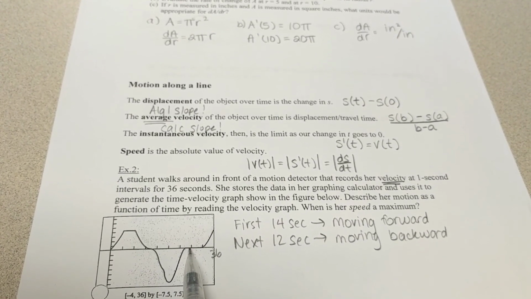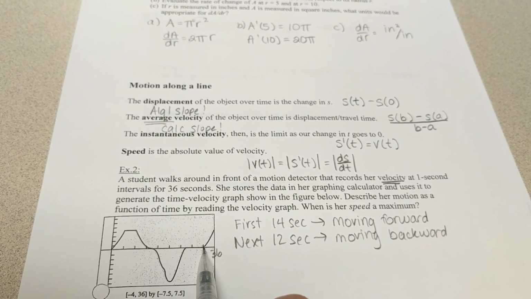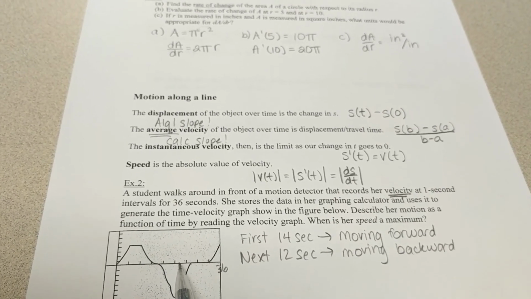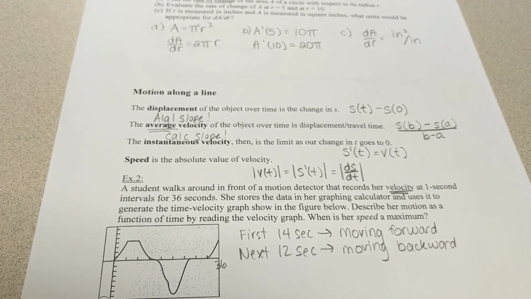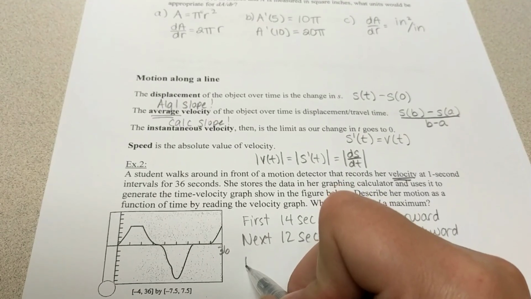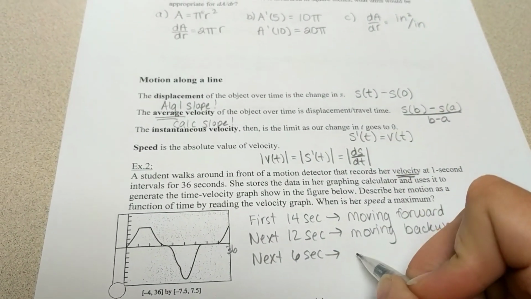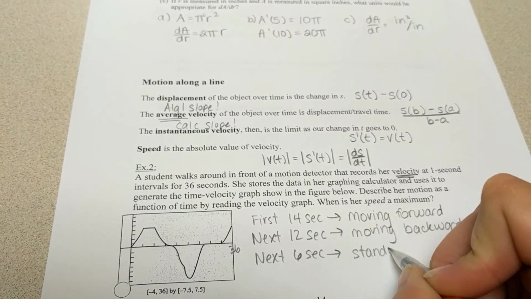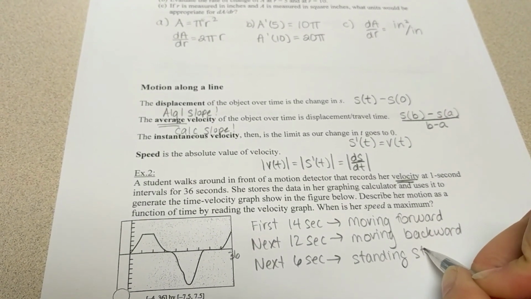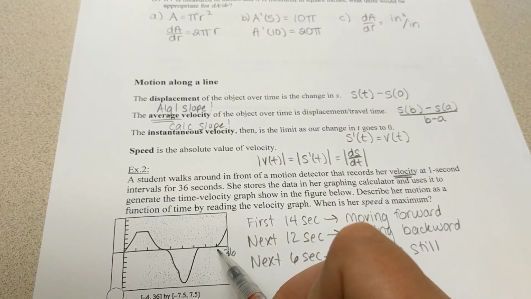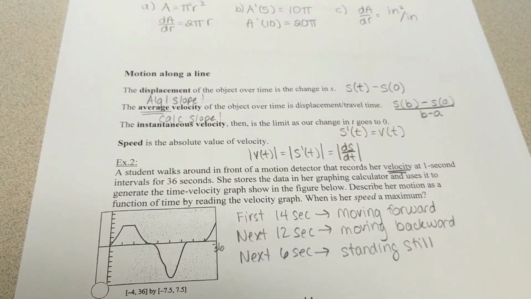And then for about 6 seconds or so here in the middle, what does this mean when the velocity is 0? Now she was standing still. And then for that last 4 seconds, she moves forward again.